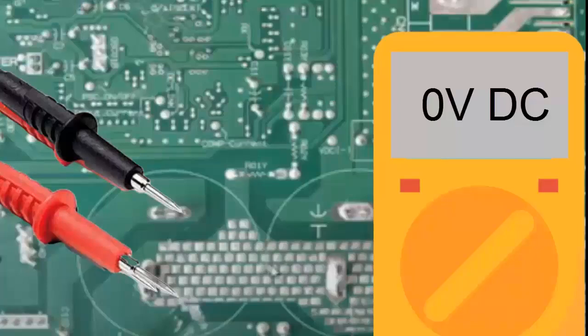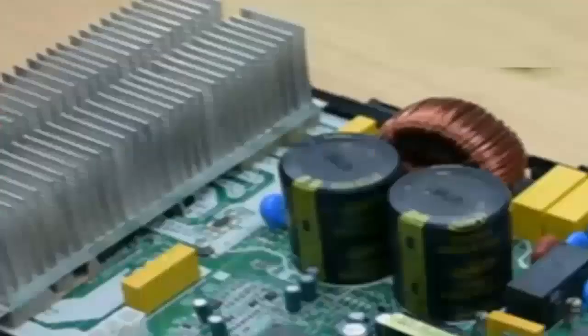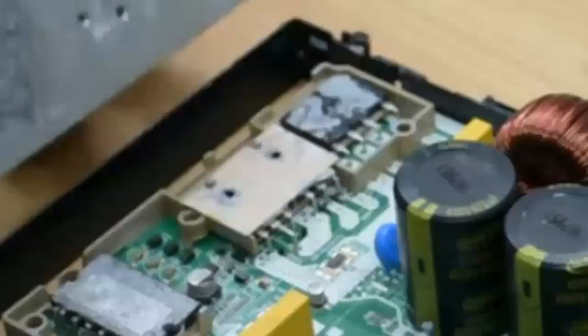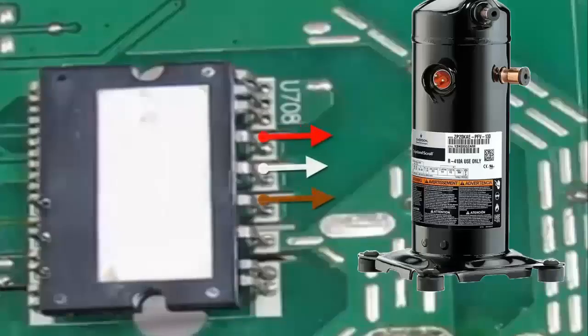2. Locate the IPM electronic circuit. The IPM electronic circuit is covered by heat dissipating fins. Its pins are connected via 3 independent tracks and an electrical connector to the 3 compressor pins.